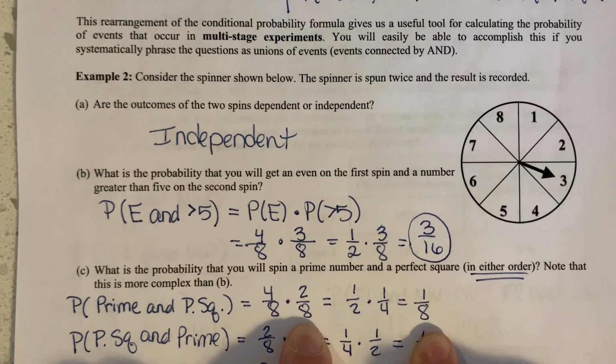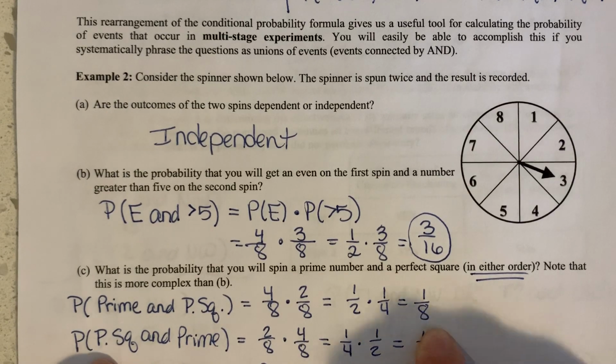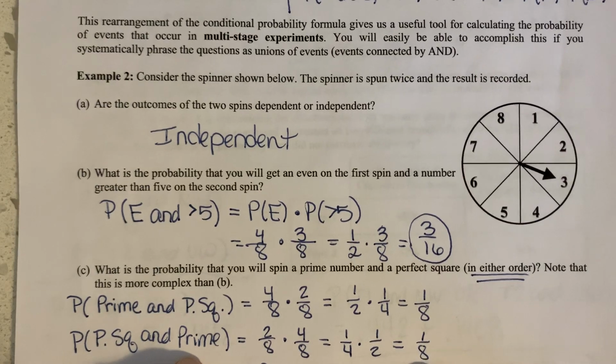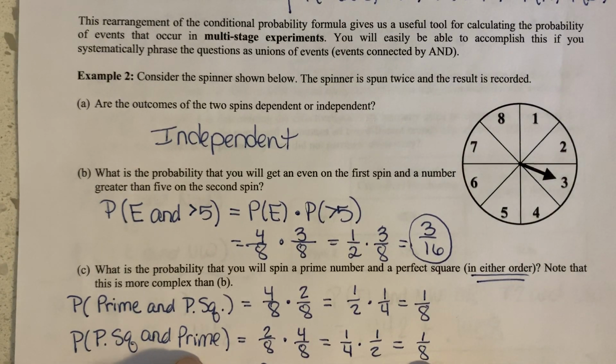Now, what if I want to get those in the opposite order? What if I spin a perfect square first, then a prime? Well, the perfect square is still just 2 out of 8. The prime is still just 4 out of 8. And when you multiply, of course, you still get 1/8 because they're independent. So the order doesn't matter.